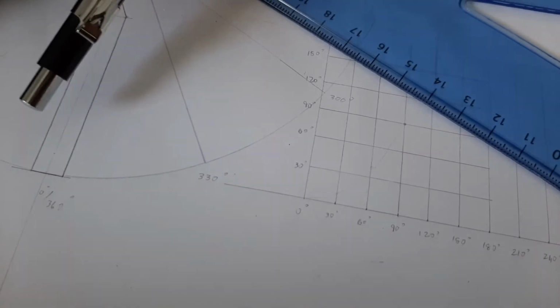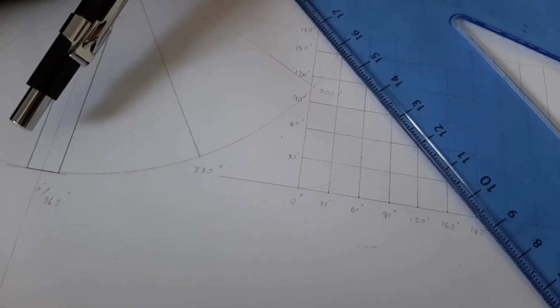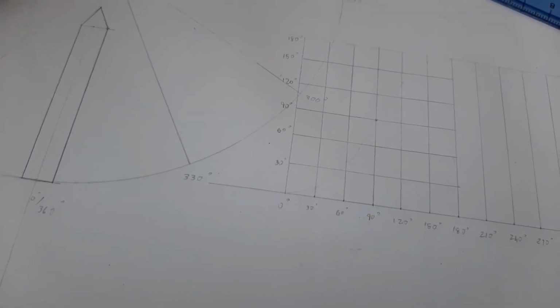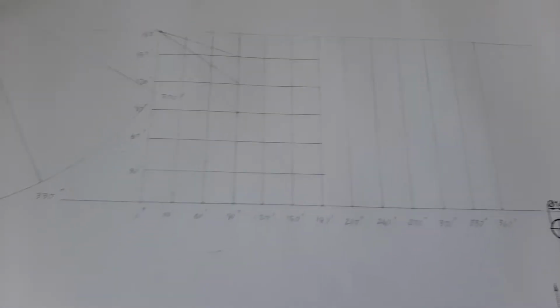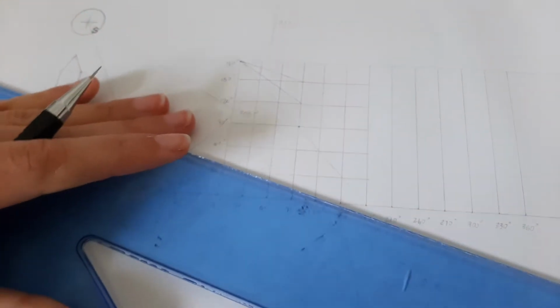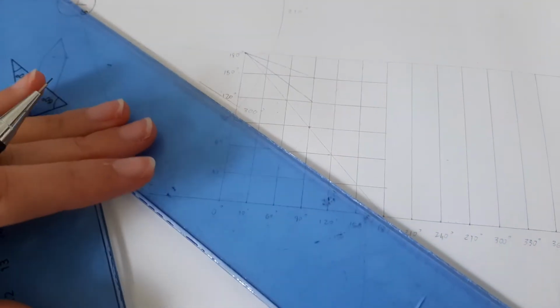You're going to make a line to your 120 line, and you're going to put a line right through here till the end of 180 over there. Okay, so basically like this over here. Previously I made a mistake, so that's why everything's already drawn up. But yeah, so anyways, just ignore this mess of a line here.